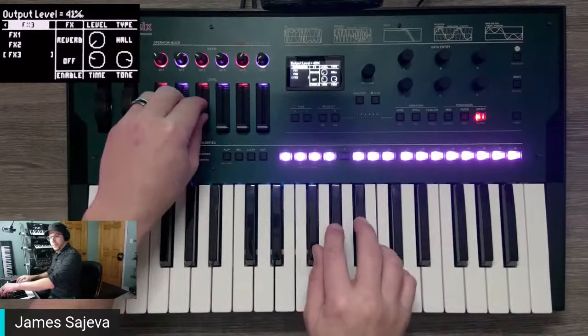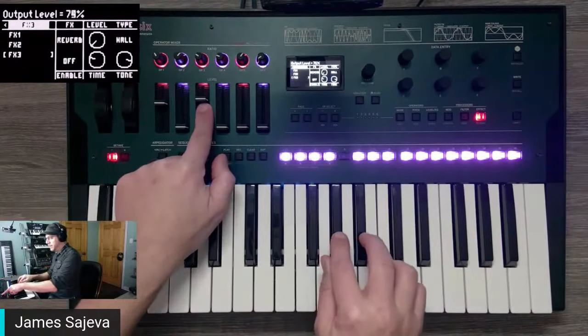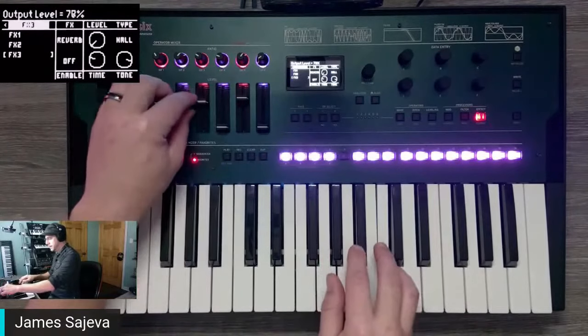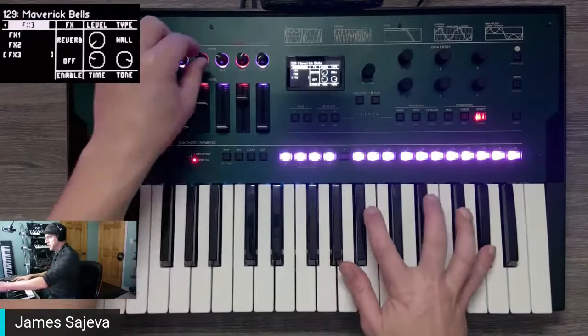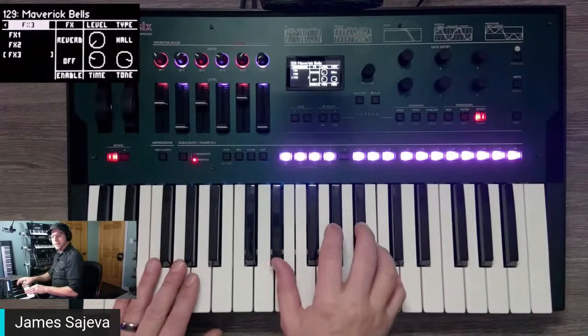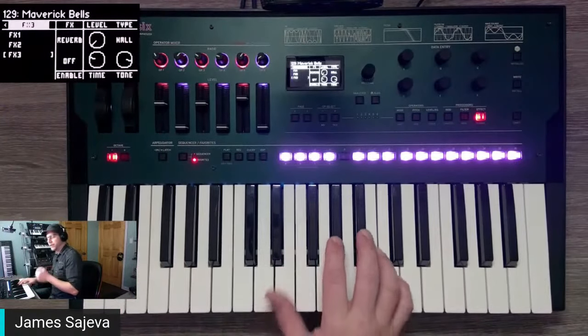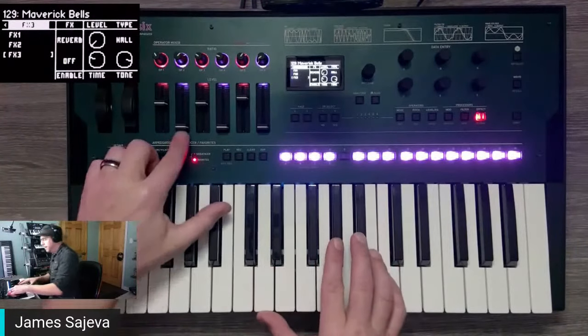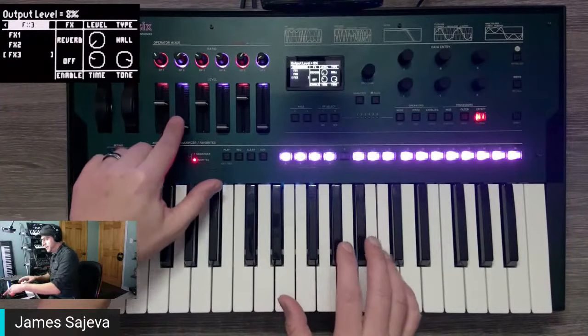So, introduce this carrier. By themselves, it's just a pretty bell sound, but it's really the modulators that are creating that metallic sound. See?